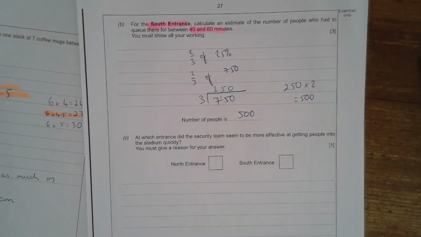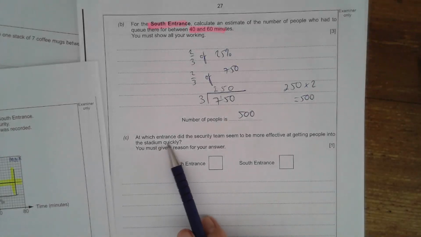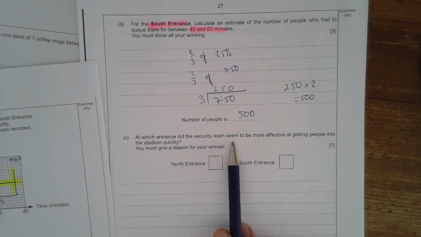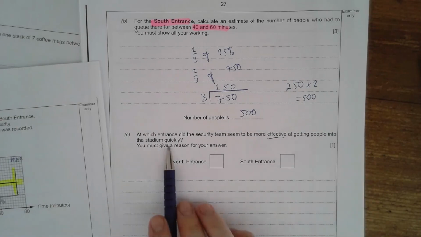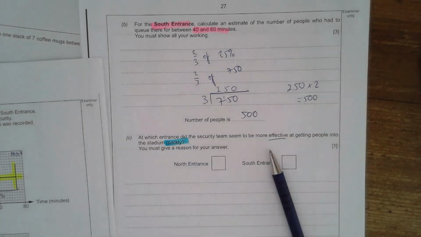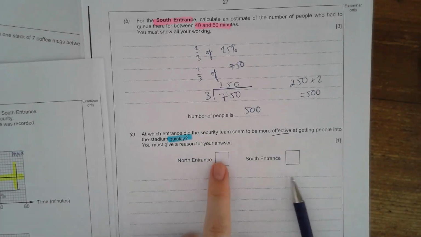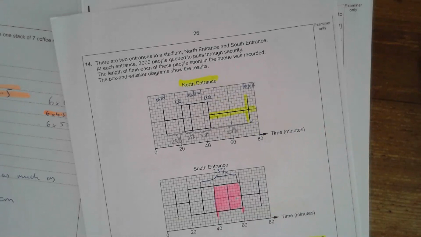And then finally, for part C, as is always true with a numeracy question, it says, at which entrance did the security team seem to be more effective? So that means getting people into the stadium quickly. The key word there being quickly. Who was quicker? I could tick either of these, as long as I actually give an answer and give some clarity as to why I'm choosing that, okay?